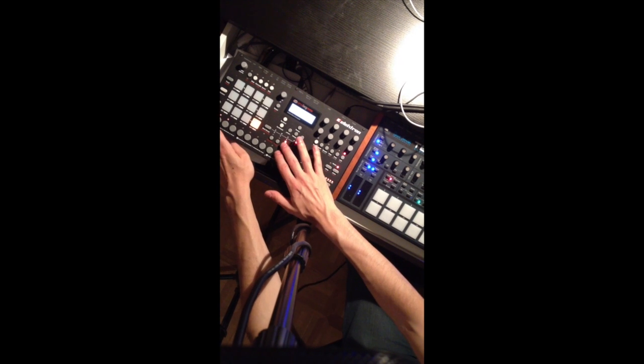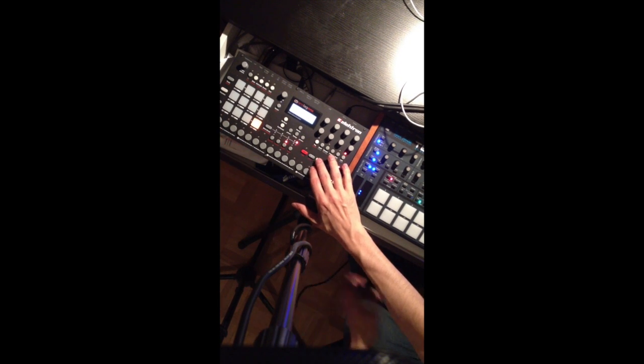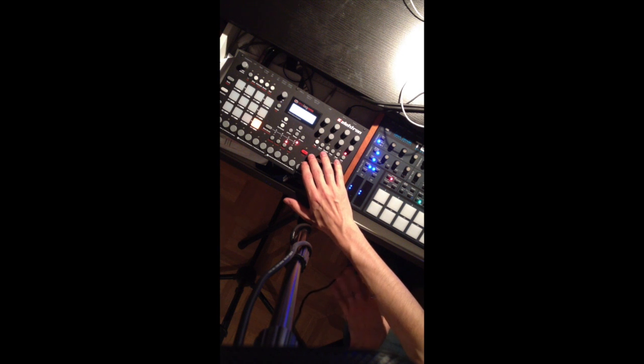So these are 3 patterns for the song. Let's hear them on the Analog Rhythm. I just rebuilt it from scratch on the Analog Rhythm, using only analog voices aside from 3 samples.